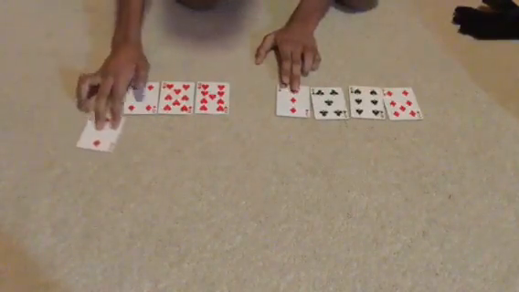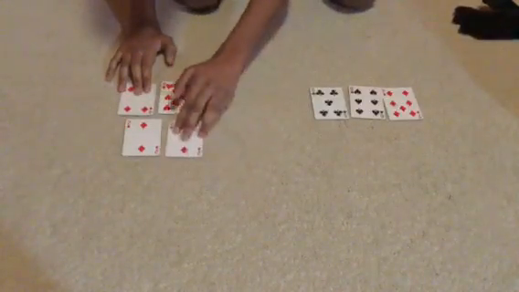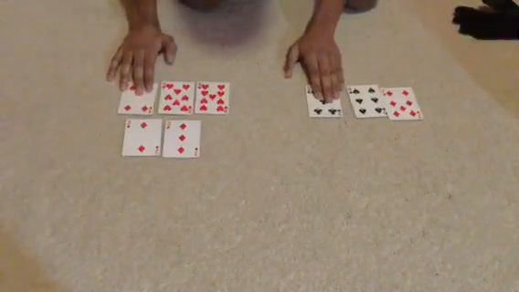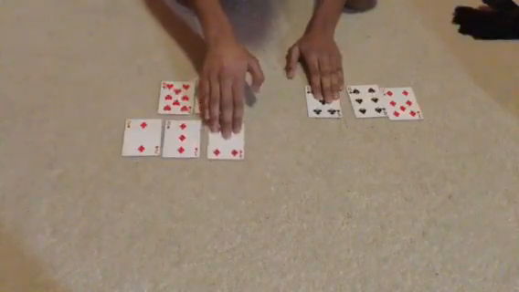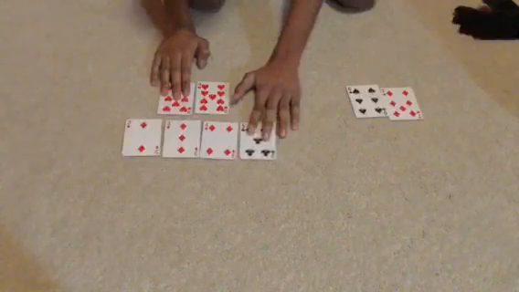Between the 2 and the 3, the 2 is lower, so we'll put it here. Between the 3 and the 4, the 3 is lower, so we'll put it here. Between the 5 and the 4, the 4 is lower, so I'll put the 4 here. Between the 5 and the 8, the 5 is lower, so I'll put the 5 here.